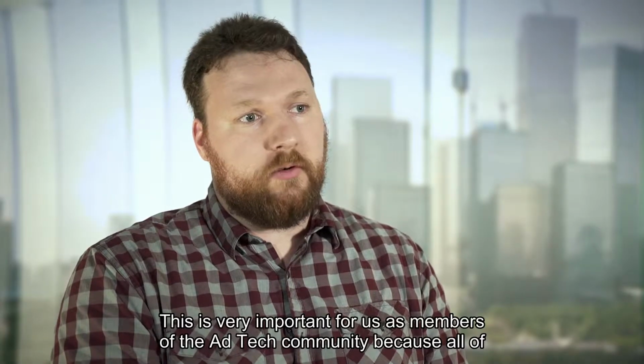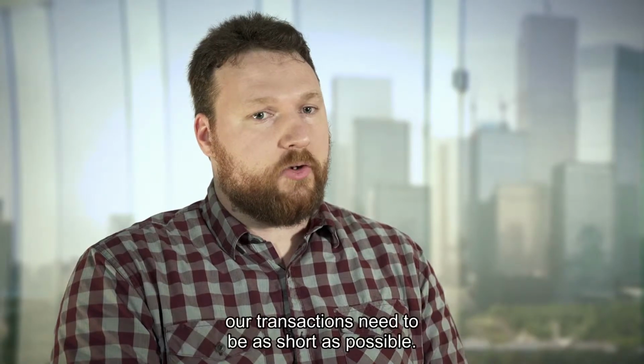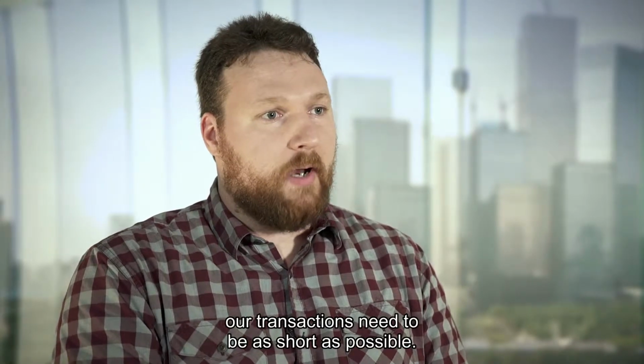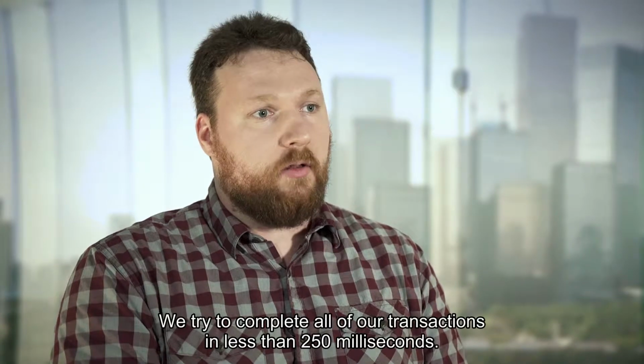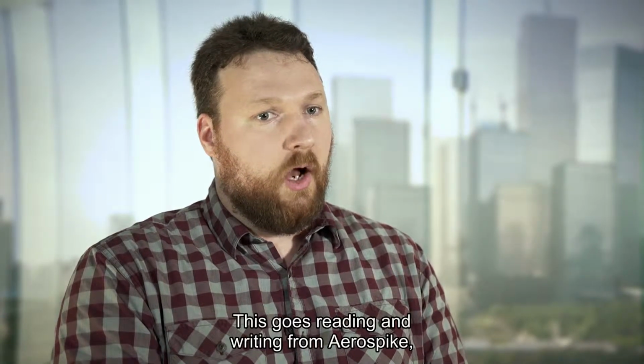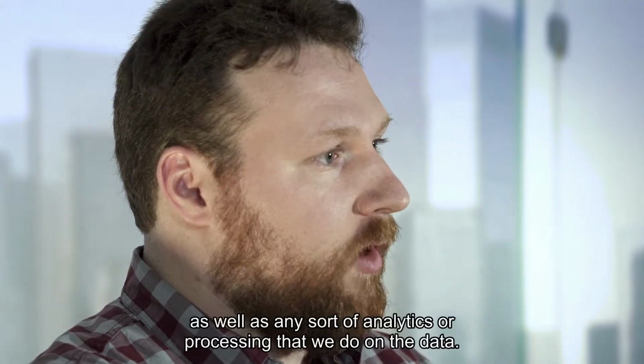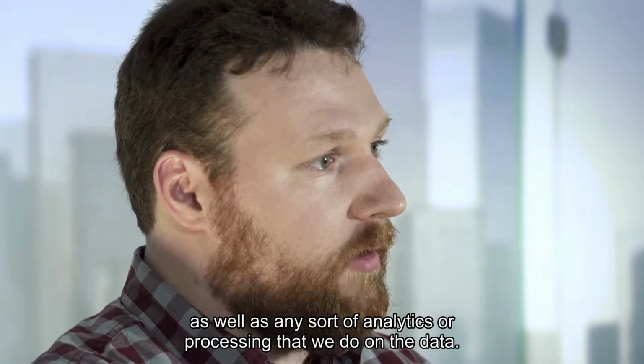This is very important for us as members of the ad tech community because all of our transactions need to be as short as possible. We try to complete all of our transactions in less than 250 milliseconds. This goes for reading and writing from Aerospike, network time leading to our data centers, as well as any sort of analytics or processing that we do on the data.